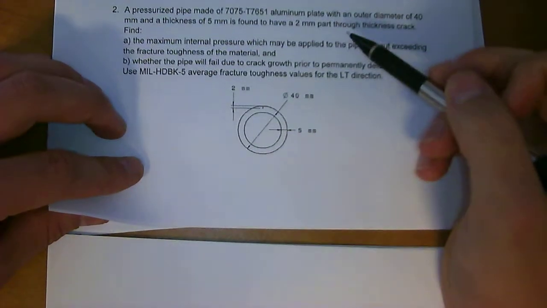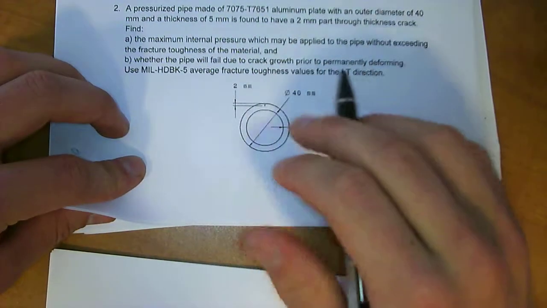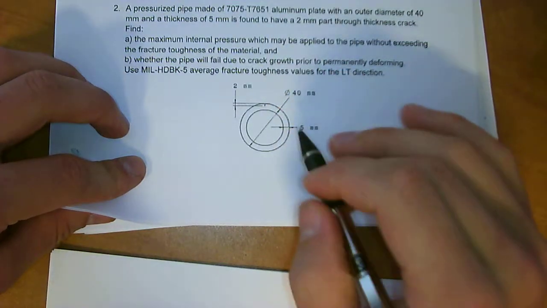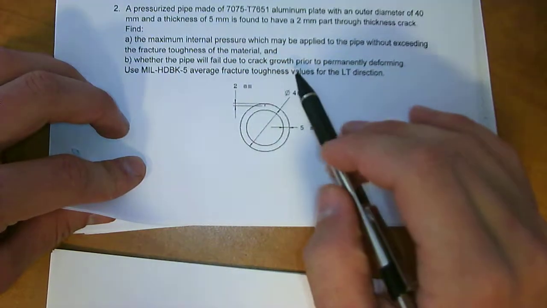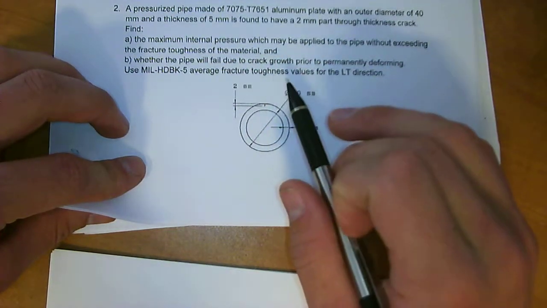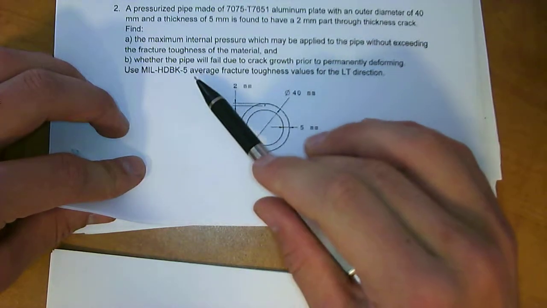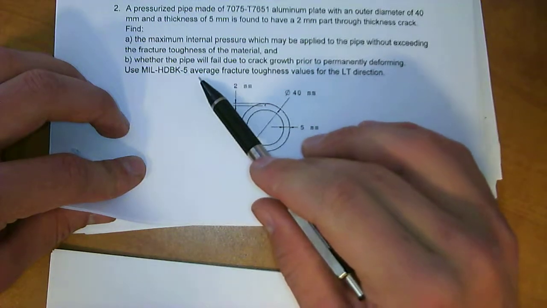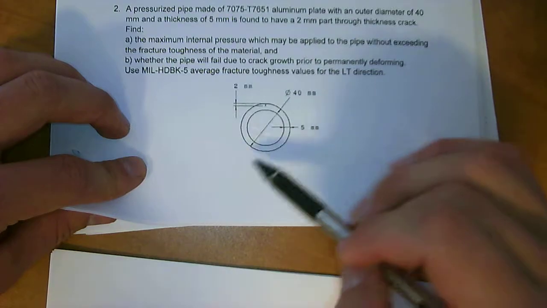Here's the problem we're going to be working. I'm not going to draw this picture again, and I'm going to get rid of this image here, so go ahead and read the problem and write down the picture because you're going to need it to see where everything's coming from. But find the maximum internal pressure that can be applied to the pipe without exceeding the fracture toughness of the material. Whether the pipe will fail due to crack growth prior to permanently deforming. We're using Mill Handbook 5, which is a resource of material properties. I will be giving those so you don't have to have Mill Handbook 5. But yeah, just write down the values and kind of get this diagram drawn out.